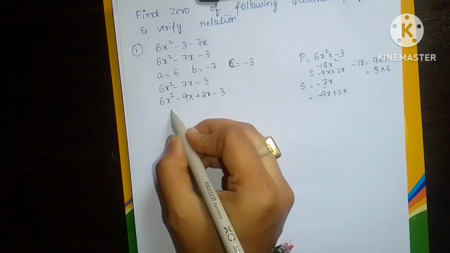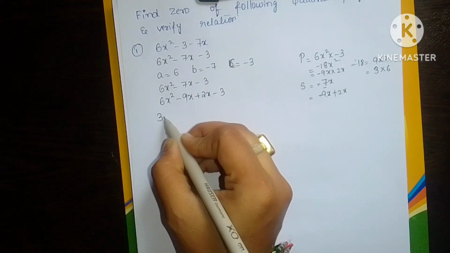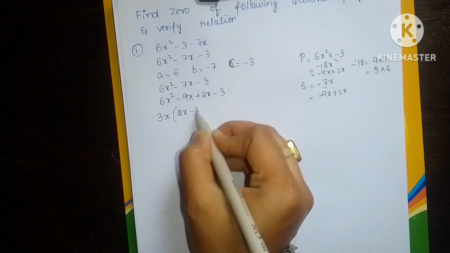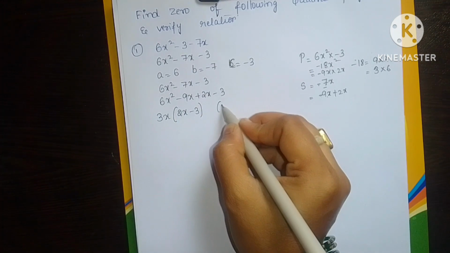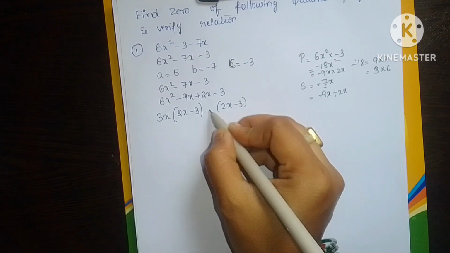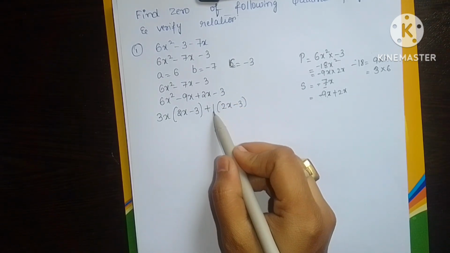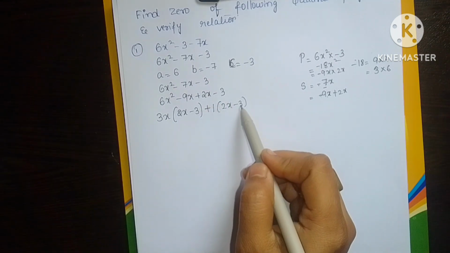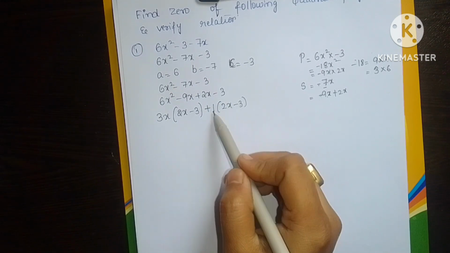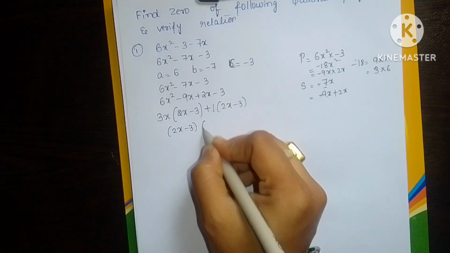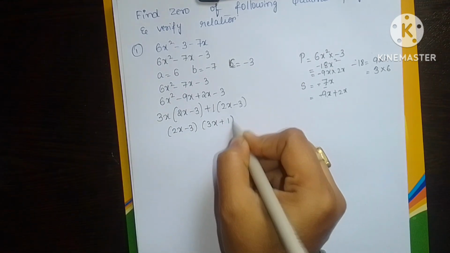Now take out the common factor 3x, and the remaining is 2x minus 3. Next, writing the same factor 2x minus 3, we get plus 1: 2x into plus 1 is 2x, and minus 3 into 1 is minus 3. So we get 2x minus 3 into 3x plus 1.